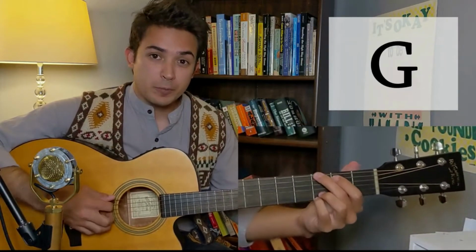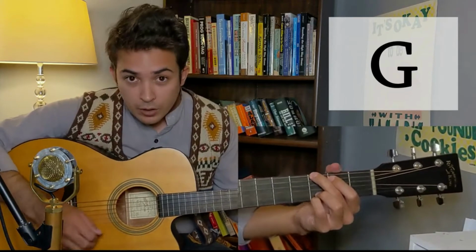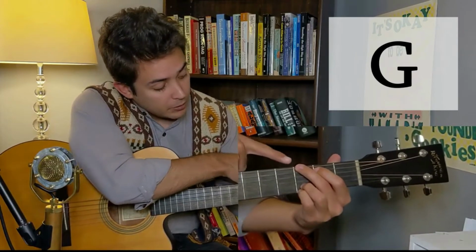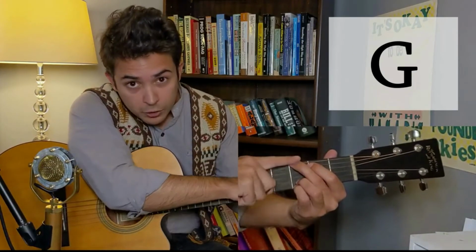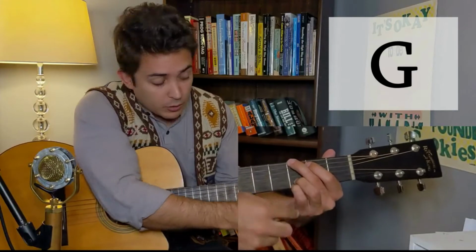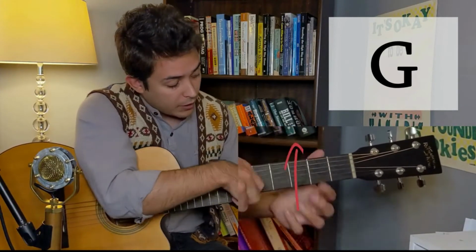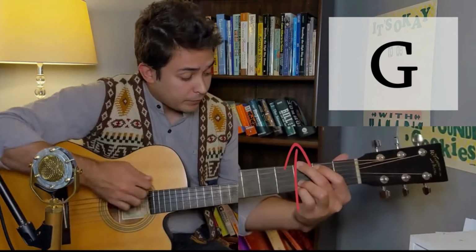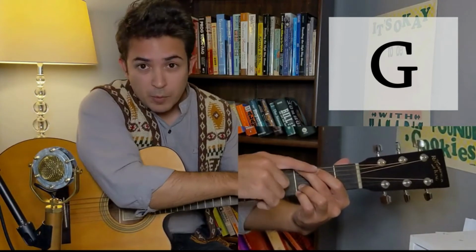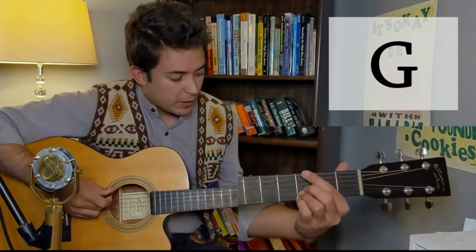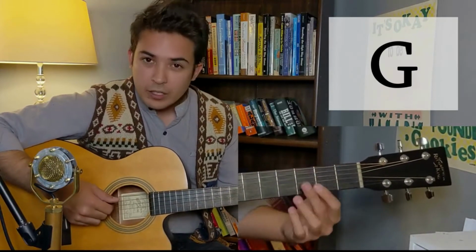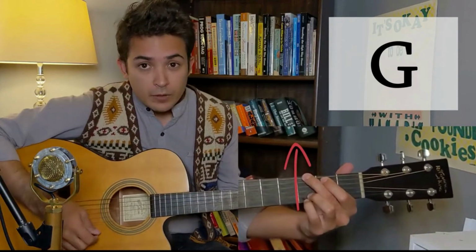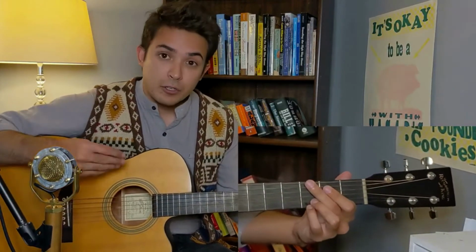First one will be a G chord. So I want you to look at my left hand here and get this shape in your head. You can see it's kind of a long shape. It's mostly over the 3rd fret, so I think of it sort of like a horizontal line. Sometimes people will play it a little differently, but it's usually some variation of this line. So that's a G chord.